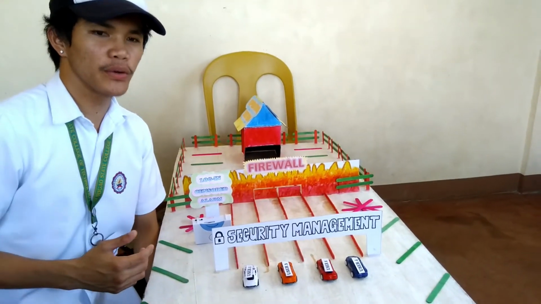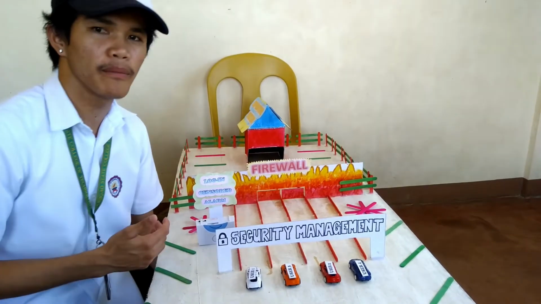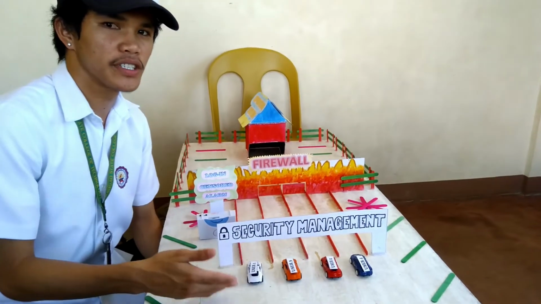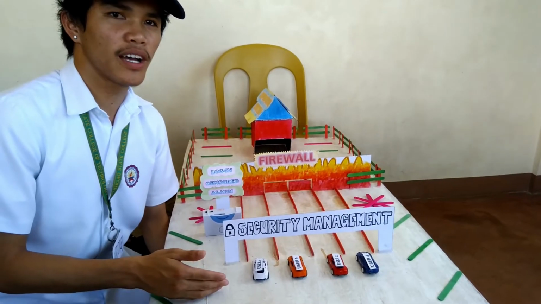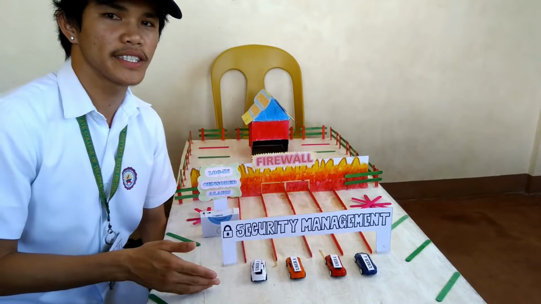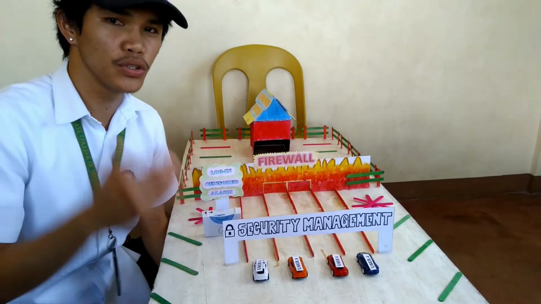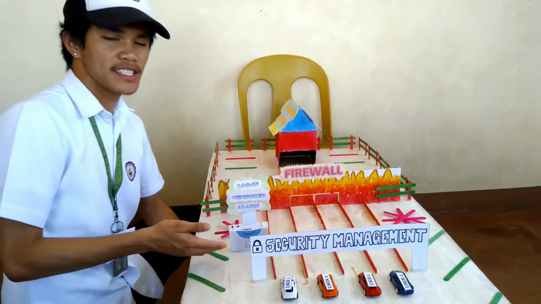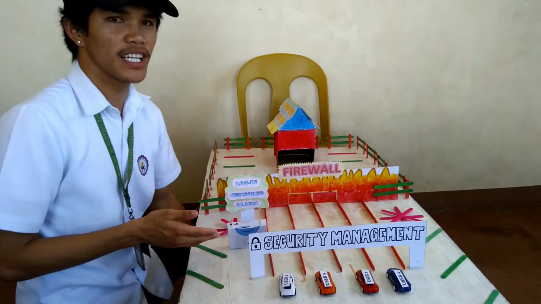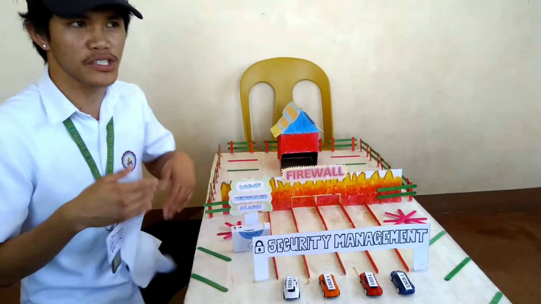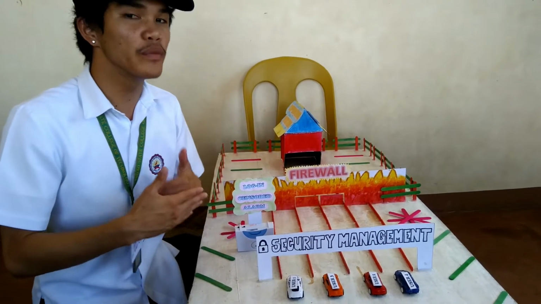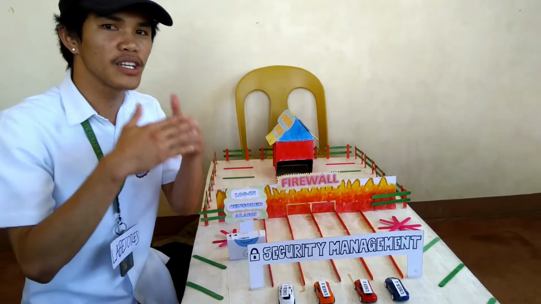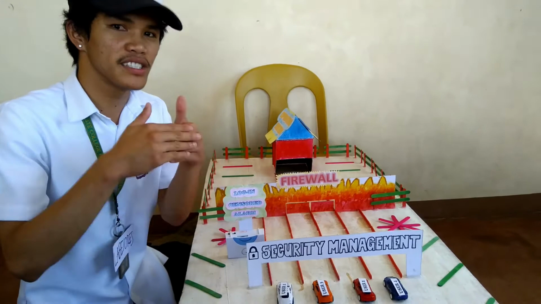And now we are going to discuss the functions of all parts in security management. First, the user. The user is the one who wants to enter the operating system or who wants to use the computer system. And the next one is the login censored alarm. The function of the login censored alarm is to scan the login process of the users or the login process of many data or information that wants to enter the operating system.